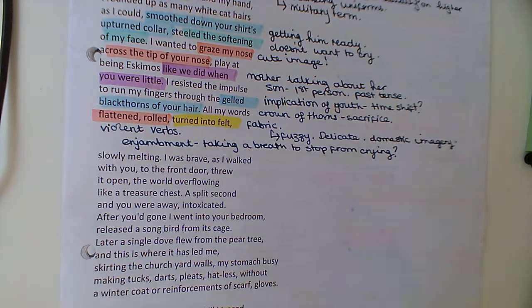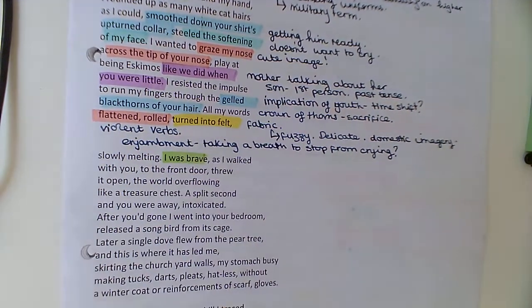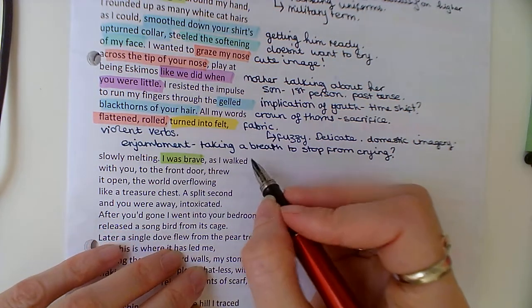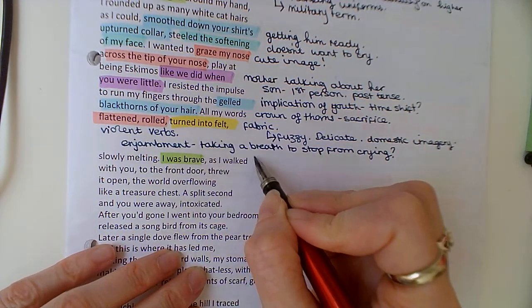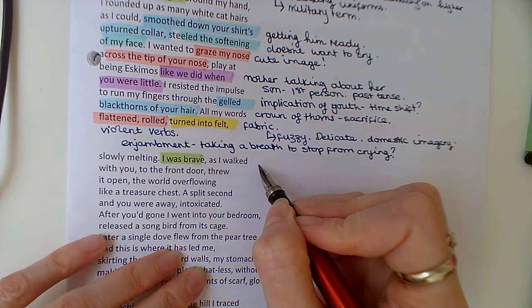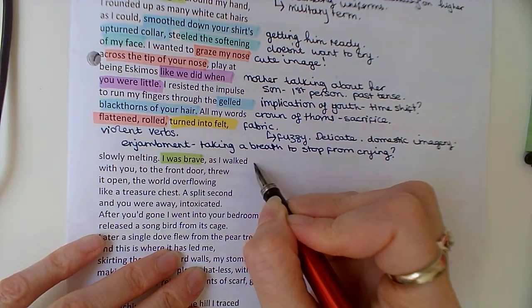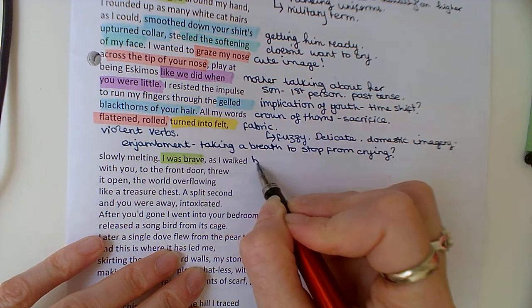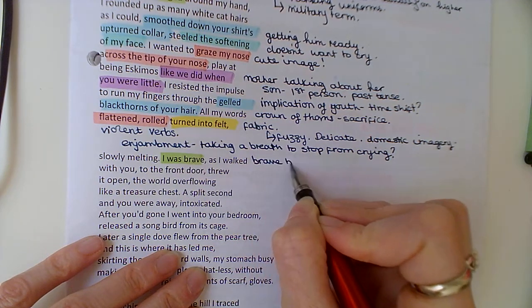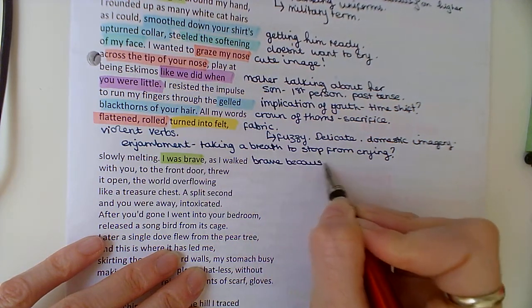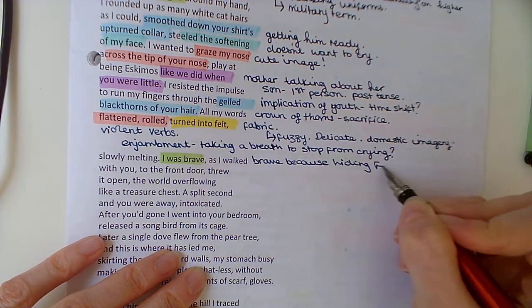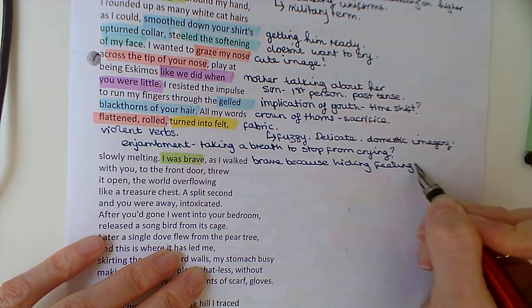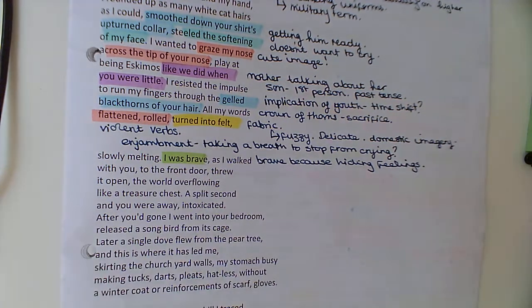Now that's quite interesting. First of all, I was brave. It's interesting how bravery is something we associate with soldiers. But this is a civilian being brave. Okay? She's hiding. She's brave because she's hiding how she's feeling. You know, she's emotional.